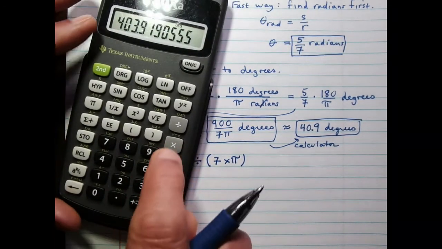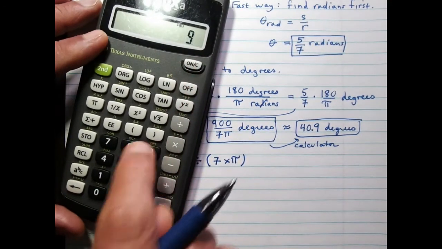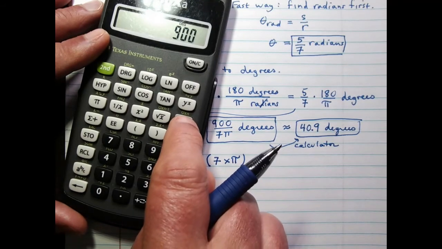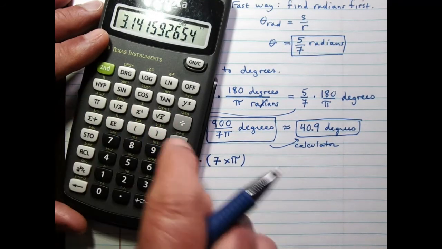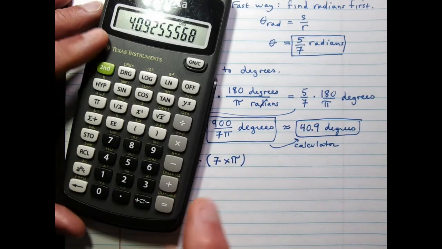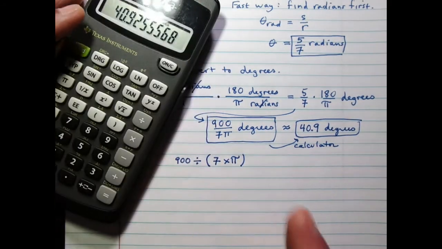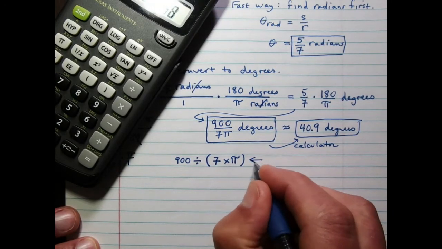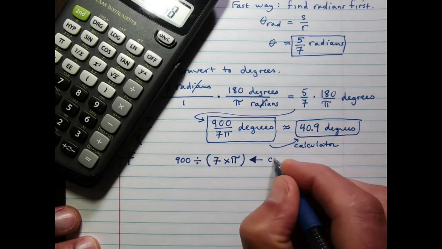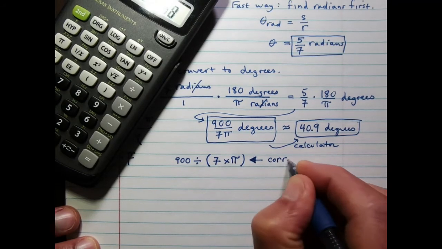I'm going to do that right now. Clear. 900 divided by parentheses, 7 times pi, close parentheses, equals, and there's my 40.9, so that's correct.